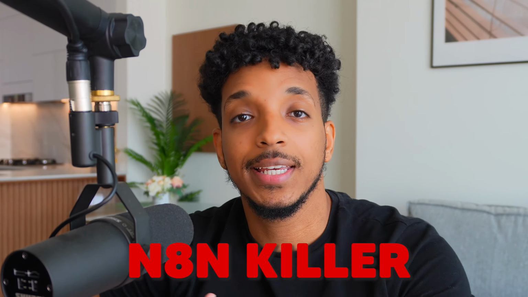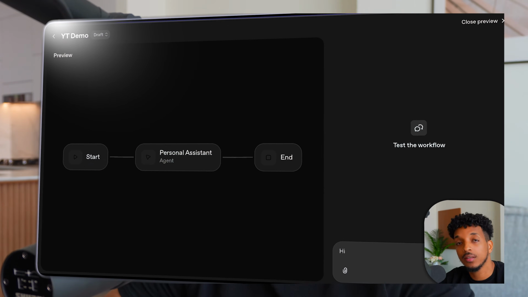OpenAI just dropped their Agent Builder and everyone's going crazy about it, calling it the N8N killer, but it's certainly not even close. In the next few minutes, I'll show you exactly why that is and how to make the best use of the Agent Builder.